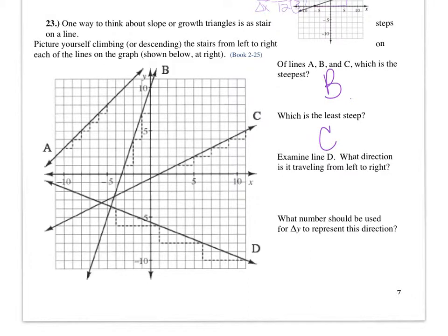Examine line D. What direction is it traveling from left to right? So D is going downwards from left to right. So it's going to go down, which means it's negative. So what number should be used for change in y to represent this direction? So if I pick one of these slope triangles, each of these is going down by 1, so it's going to be negative 2 would be my change in y.